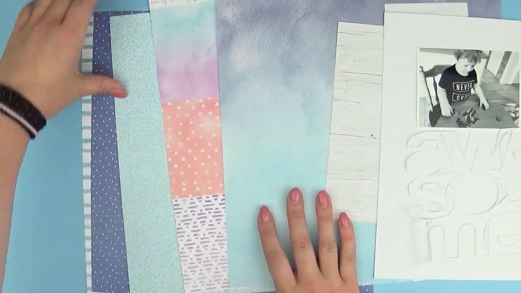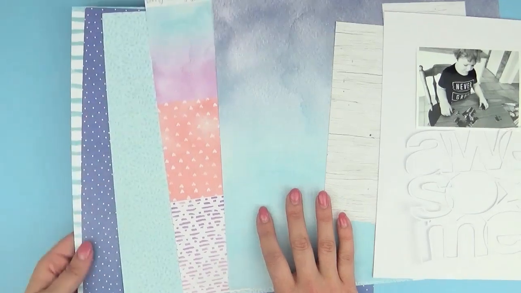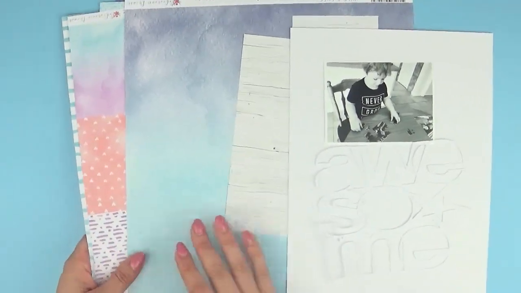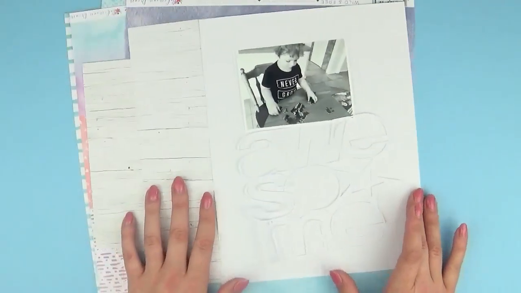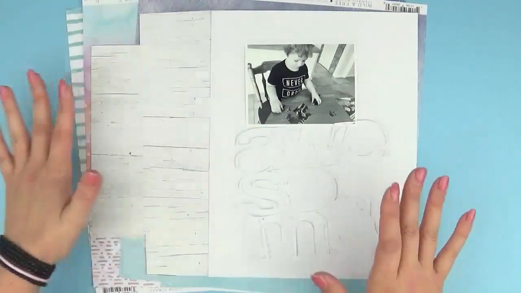But I've gathered together some papers which have blues in them somewhere, from the Bohemian Dream collection, which is the latest collection by Cocoa Vanilla. I've grabbed a wood grain. I don't know if that's cheating, but I feel like I need that neutral somewhere.